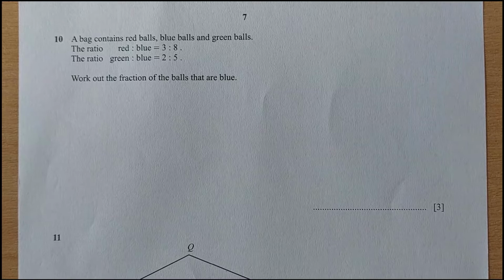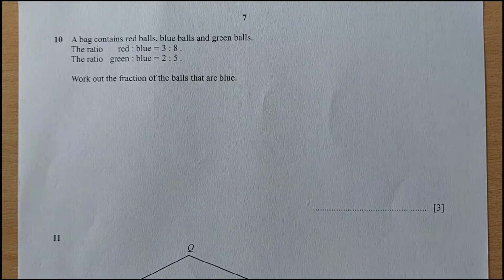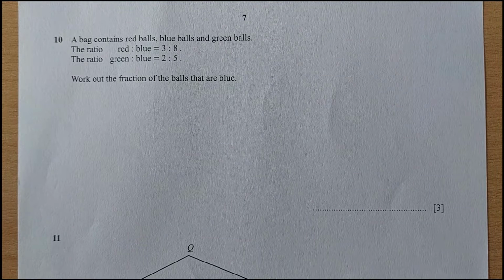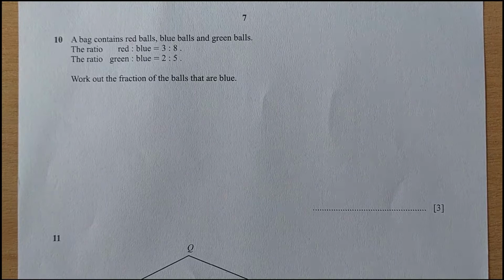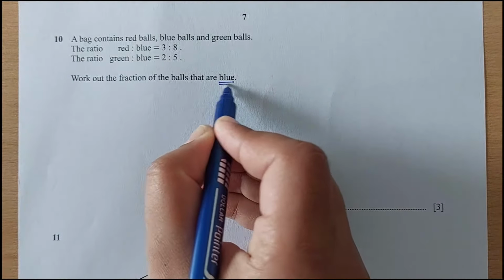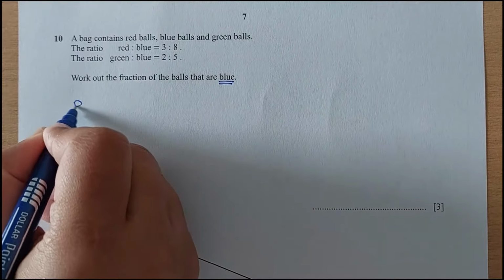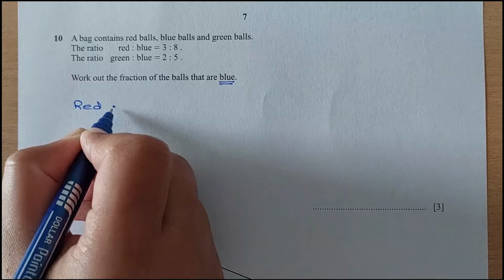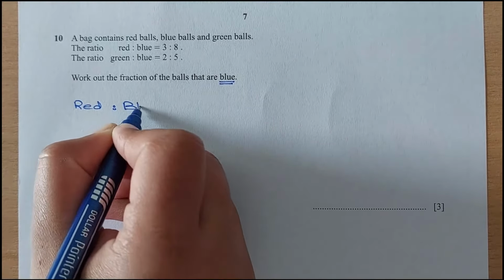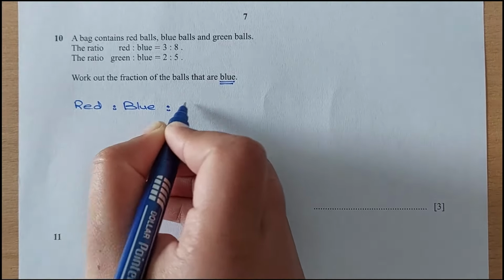Question number 10, a bag contains red balls, blue balls and green balls. The ratio red to blue is 3:8. The ratio green to blue is 2:5. Work out the fraction of balls that are blue. Okay. So first we need to arrange these ratios. First we need to write the ratio for red, and then blue, and then green.